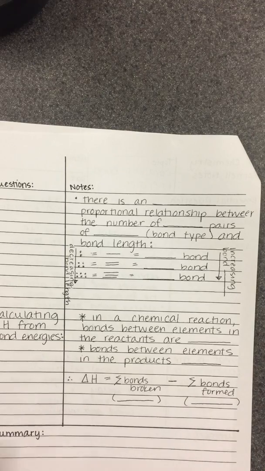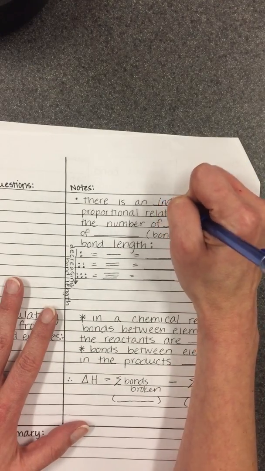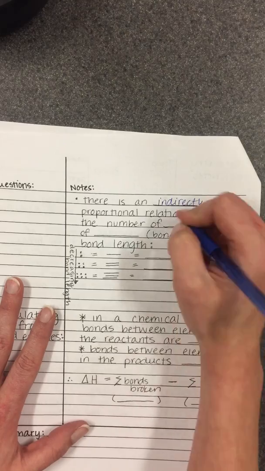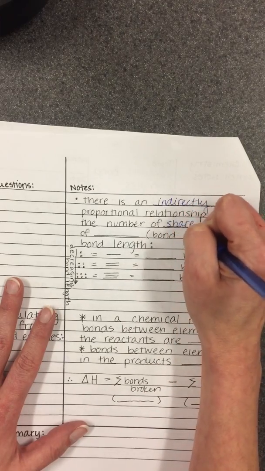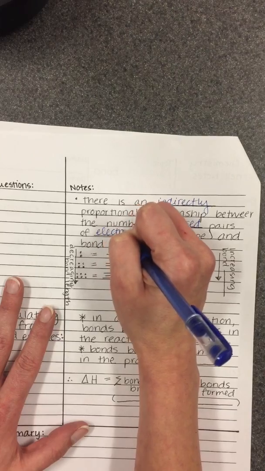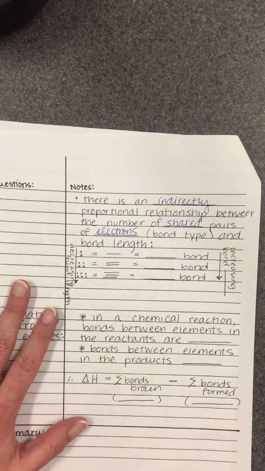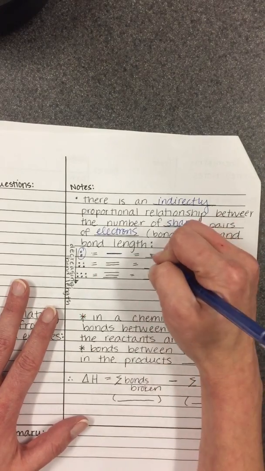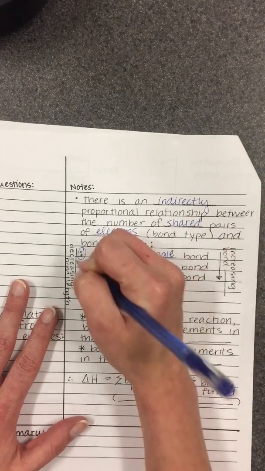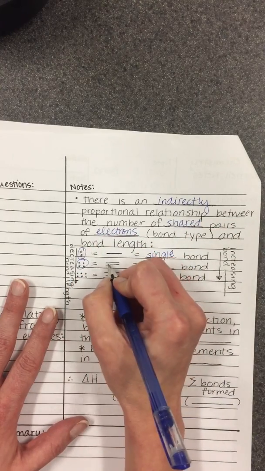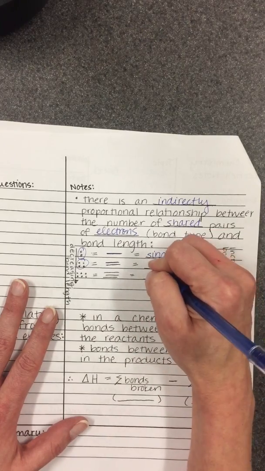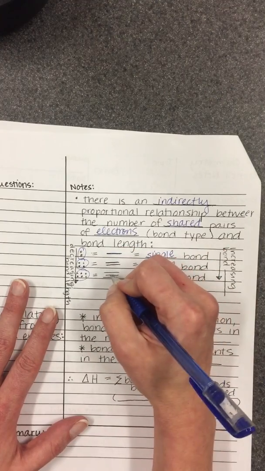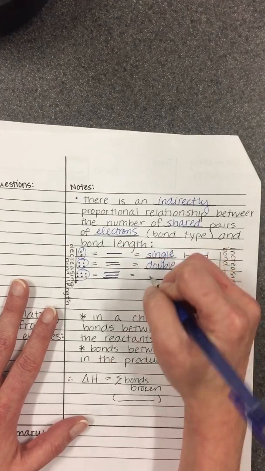So it's also important to understand that there's an indirectly proportional relationship between the number of shared pairs of electrons and bond length. Okay, so if they share a single pair of electrons, that is represented as a single line, and that is known as a single bond. If there are two pairs of electrons between atoms, it's going to be represented with two lines, and that is a double bond. And then if there are three pairs of electrons, it's going to be three lines in between the atoms, and that's a triple bond.